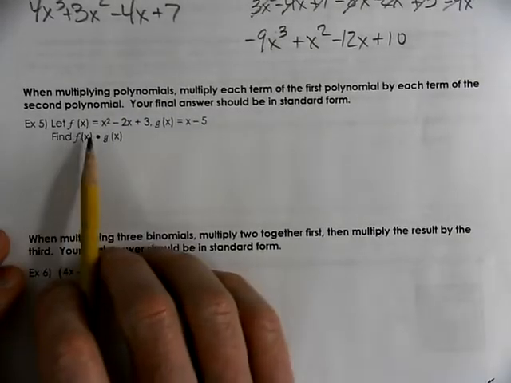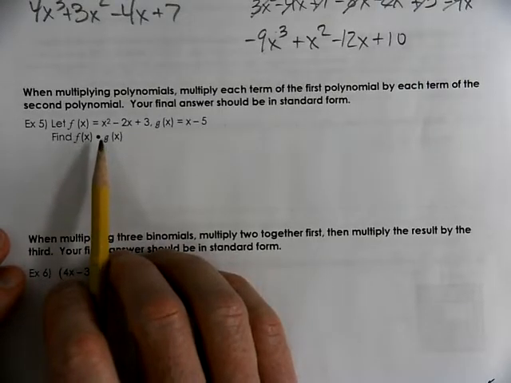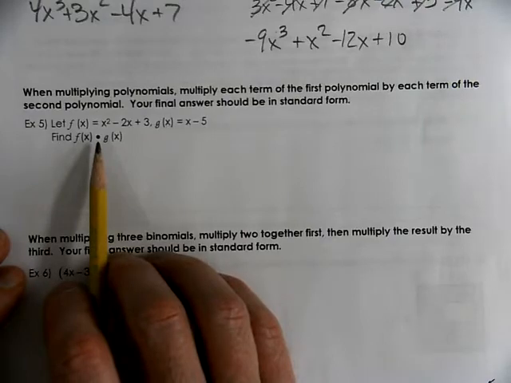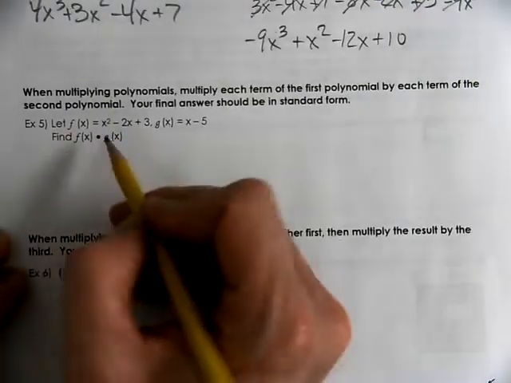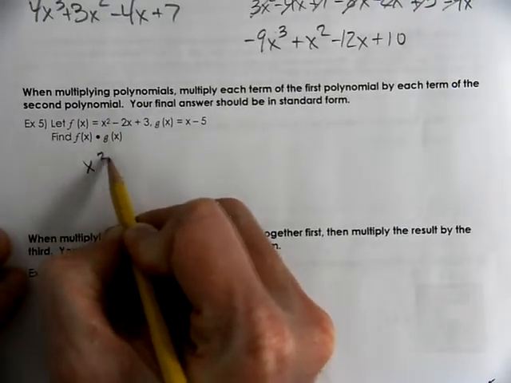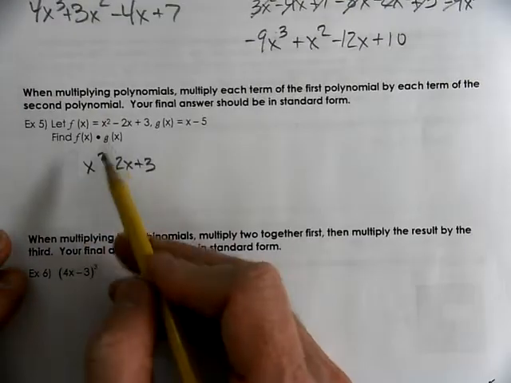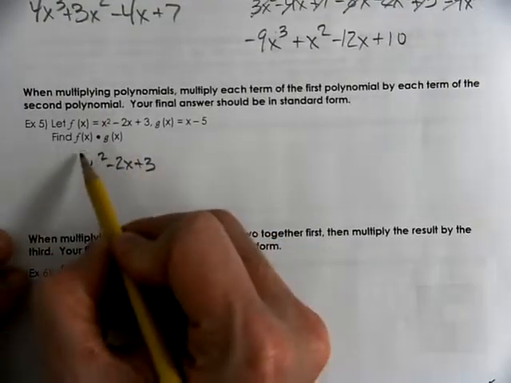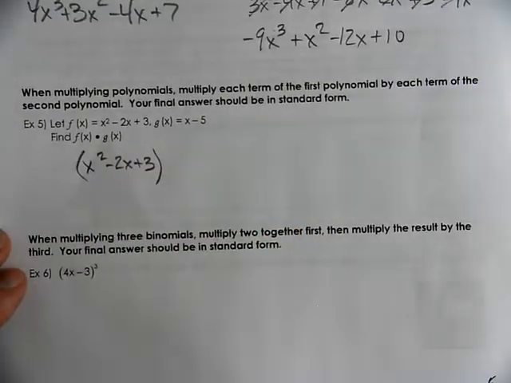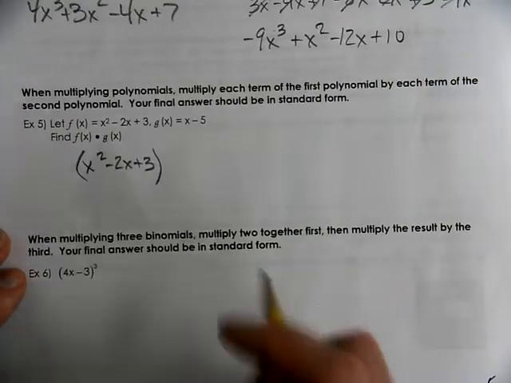So next we're going to come down, and what operation do we have here? This is multiplication. So your f function is x squared minus 2x plus 3. And for us to show that it's going to be multiplication, we need to write parentheses. You don't write an x, that's for sure.